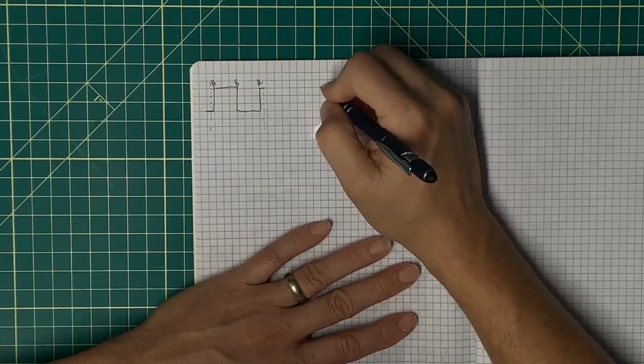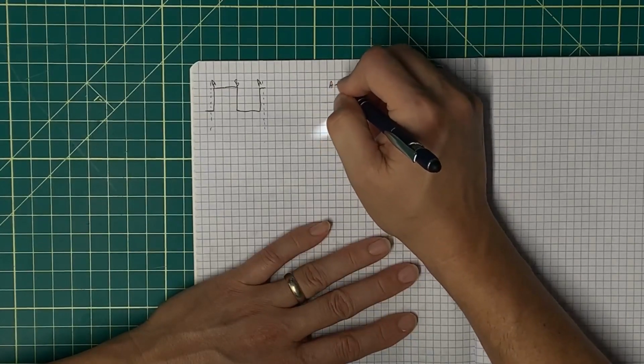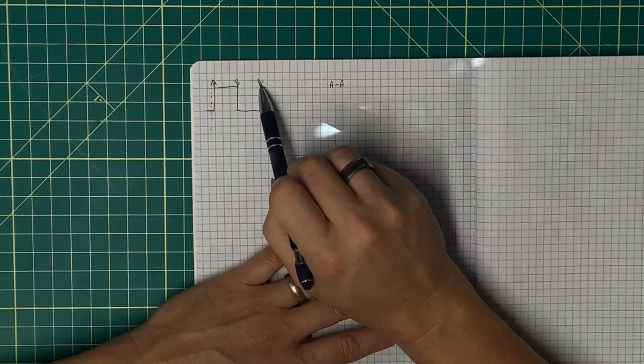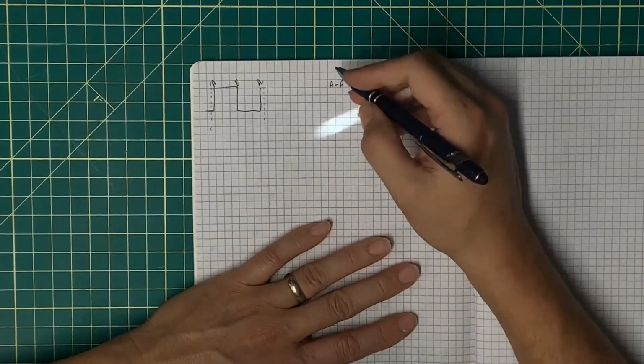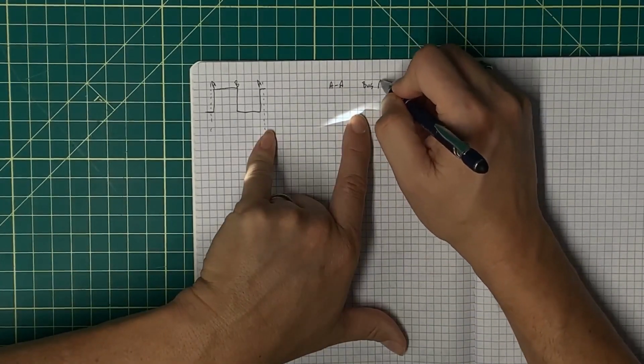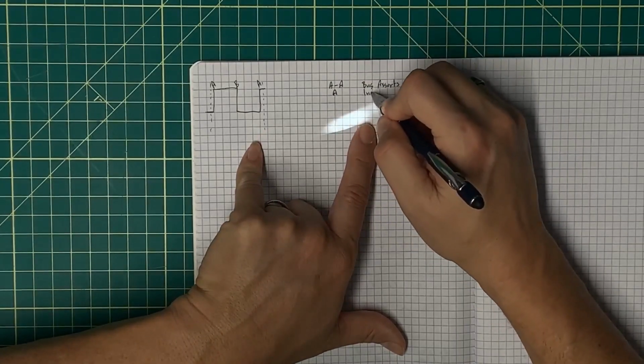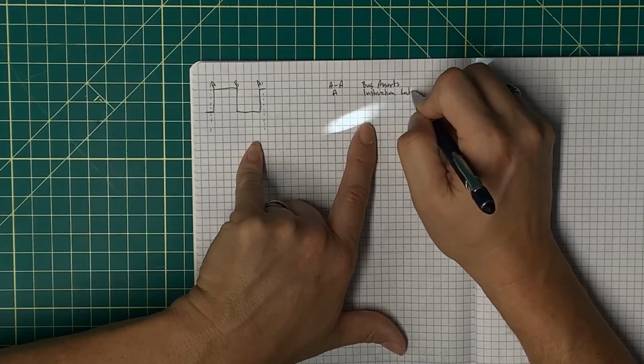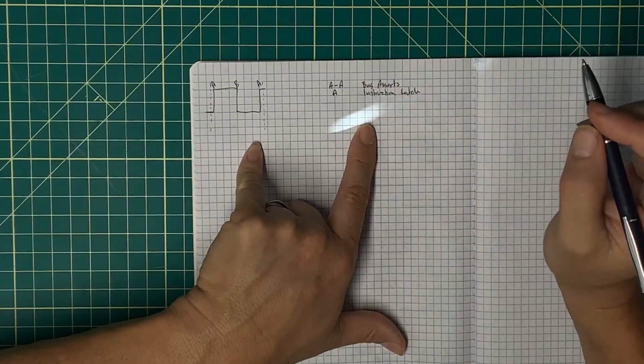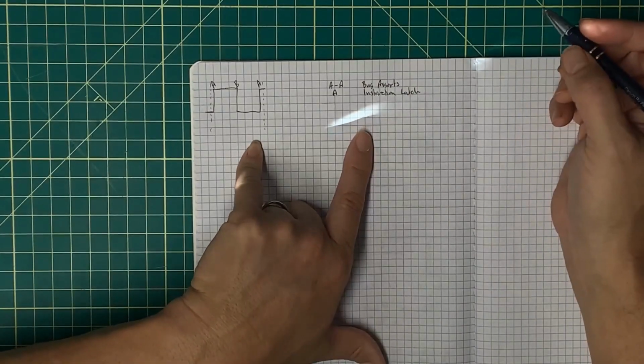From event A to event A, along the entire cycle, I've got all my bus asserts. At event A, I'm also doing my instruction latch. That's at the fetch register as well as the instruction register.